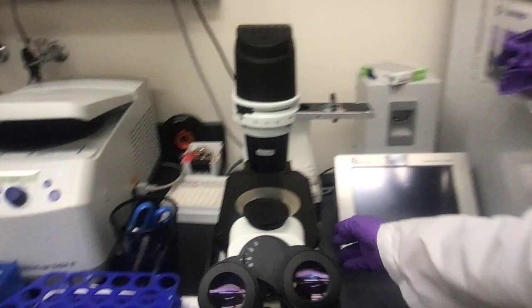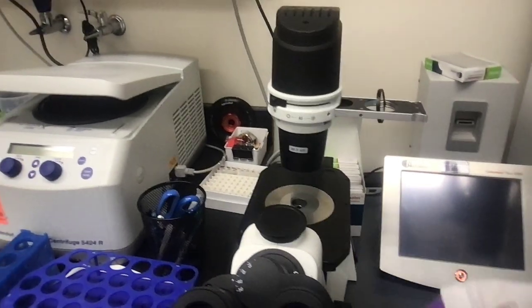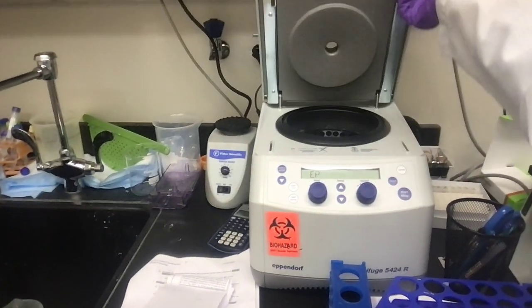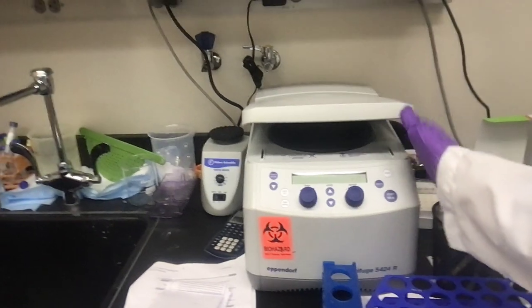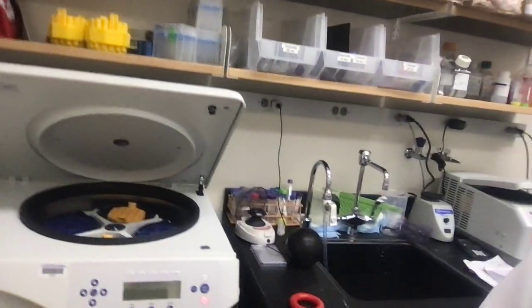There's a microscope here, and I can turn it on and turn it off. Here, this is another centrifuge. It's used to spin samples. It separates things based on their weight. A much larger centrifuge here. And I believe that's basically it in terms of the lab.